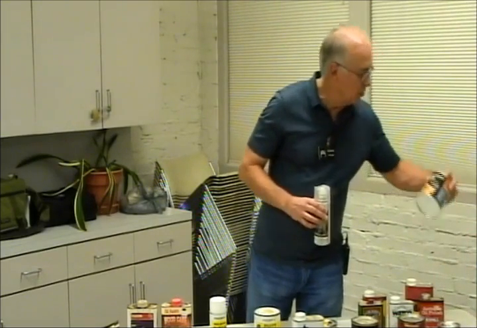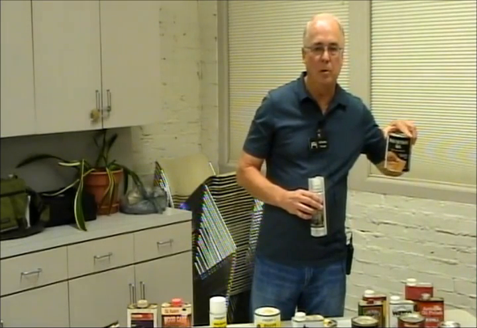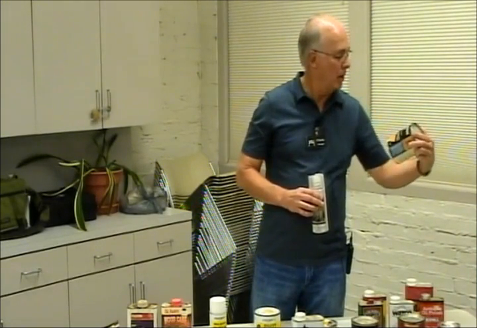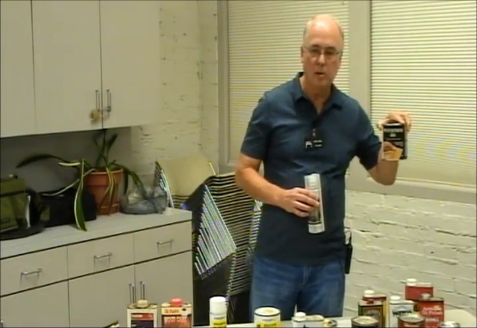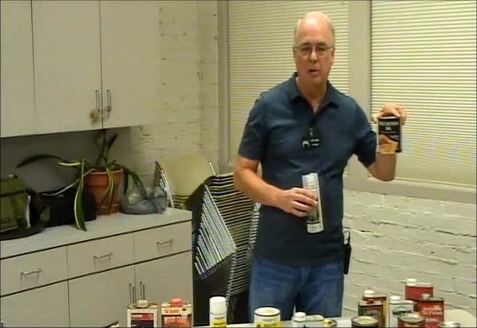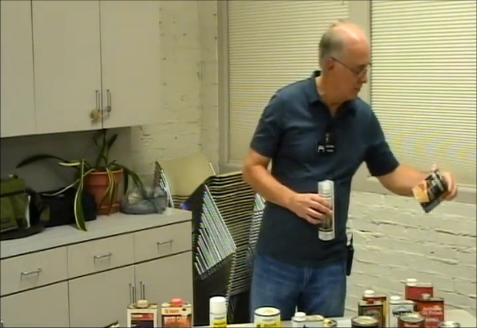But now this one is a gel. I haven't really played much with the gel finishes. Has anybody worked with any of these? This one, I haven't even opened this can yet. Wipe on satin clear coat polyurethane gel. Doesn't drip. Used some years and years ago.